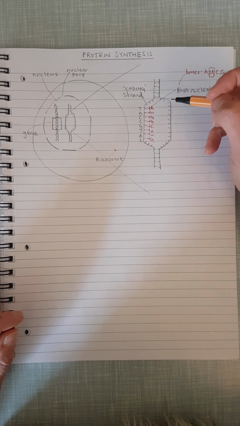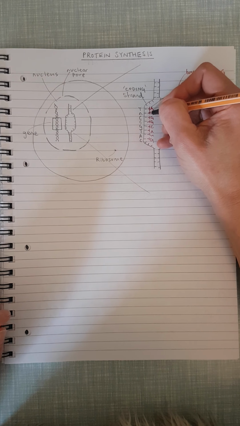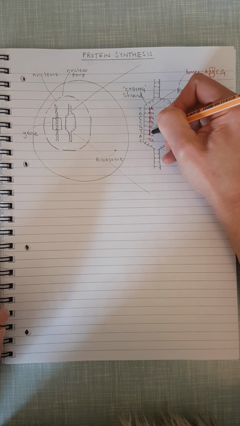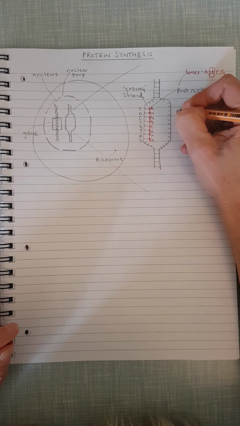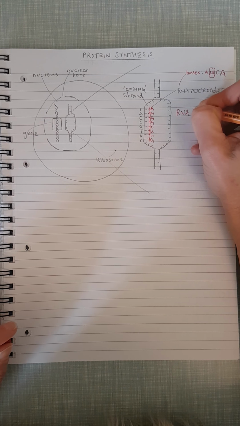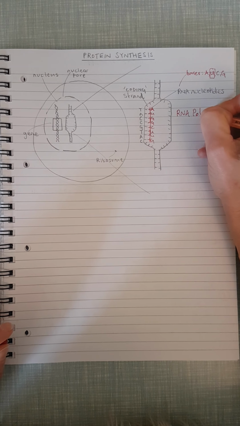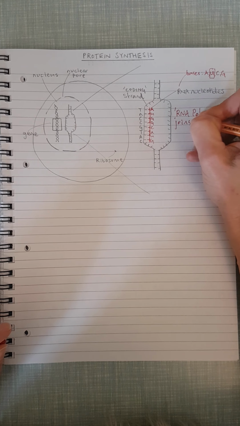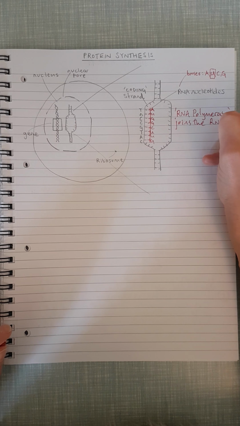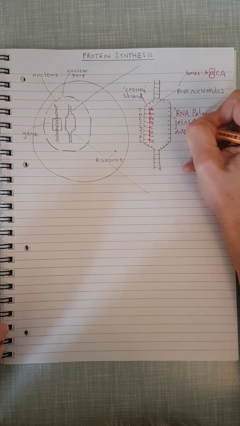So something has to join them together. Something has to build that new sugar phosphate backbone. And the enzyme that does that is called RNA polymerase. That's really important. So RNA polymerase joins the RNA nucleotides together.